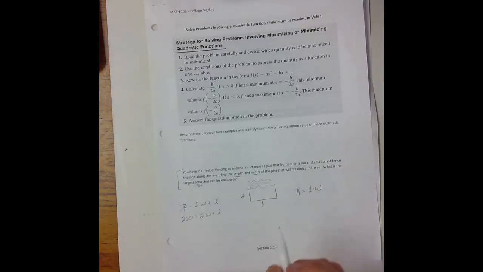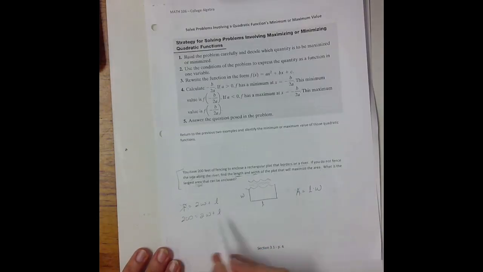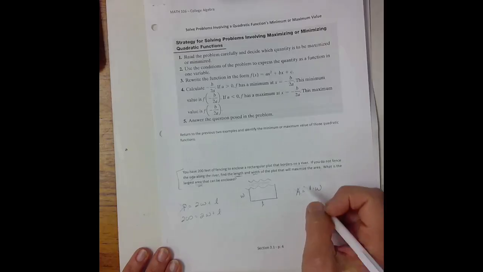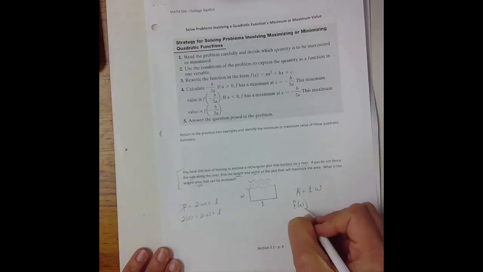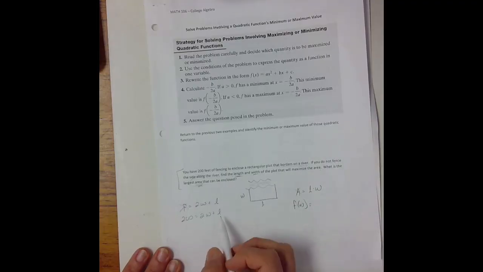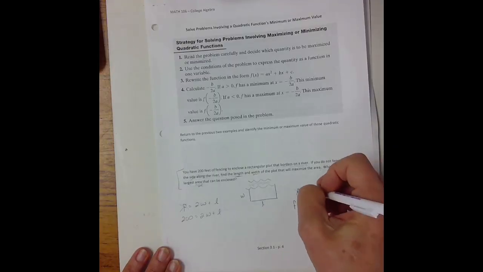If I think in terms of graphing it, I'm going to have a parabola opening downward, and I'm going to have a maximum value that I'm going to look for. That maximum value is also going to be the vertex of my parabola. So I'm going to solve, because I have two variables here. I'm going to let this be my f of w, because I'm going to put a function in terms of w, and I'm going to solve this one for L and replace my L in my equation.